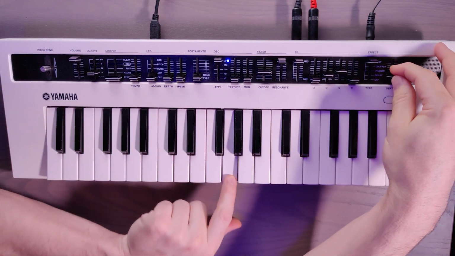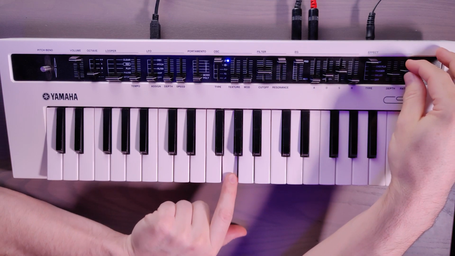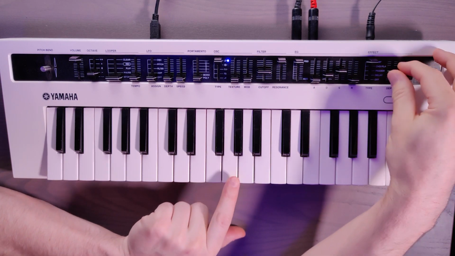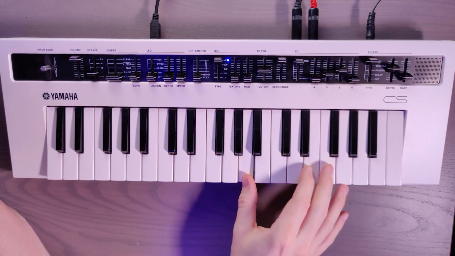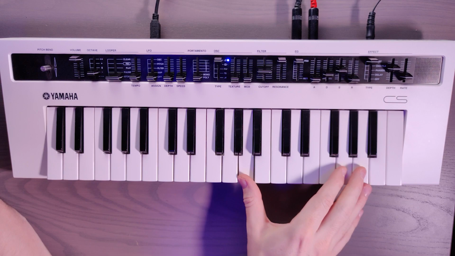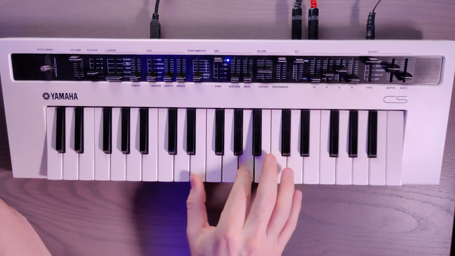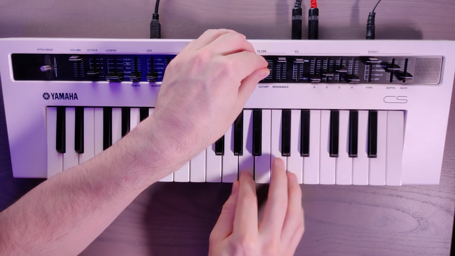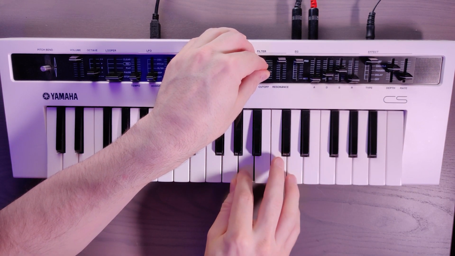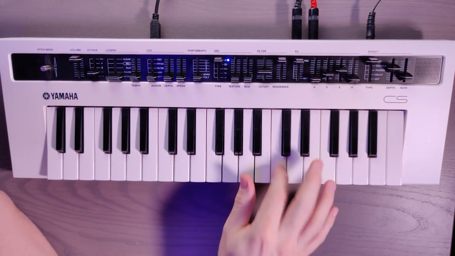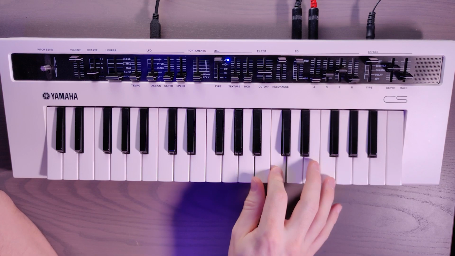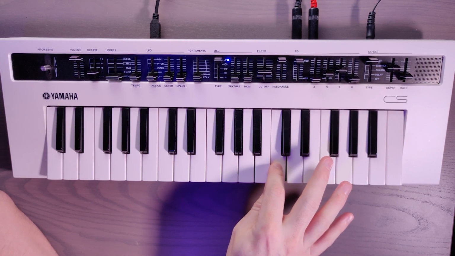Could be really cool to add some distortion to this. Let's try that. As you can hear, it's a very interesting sound design tool on this Reface CS and on many other synths that can have self-oscillating filters.